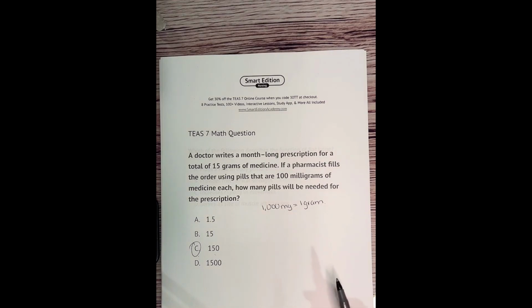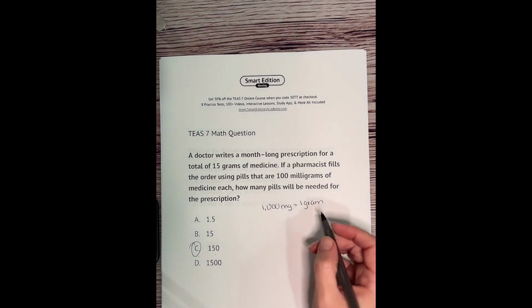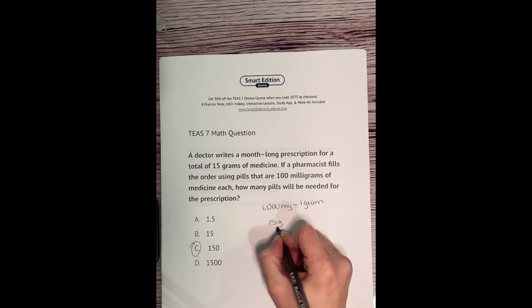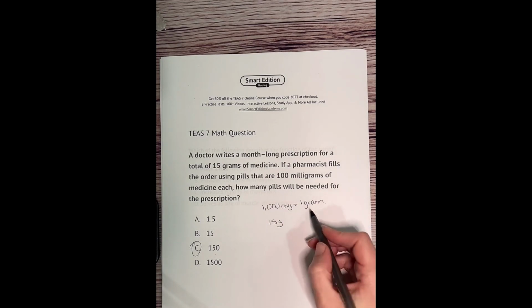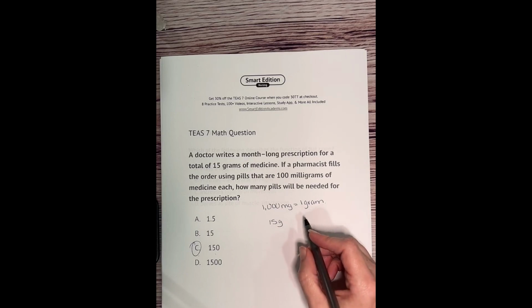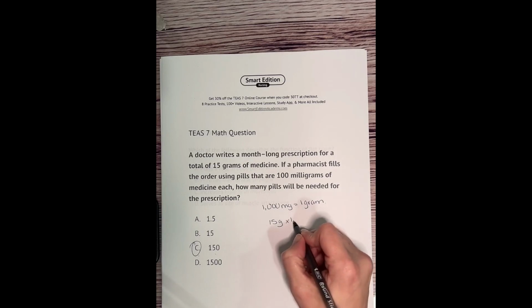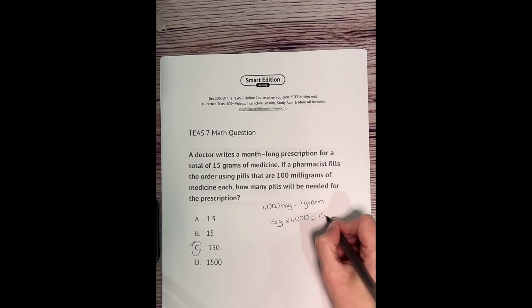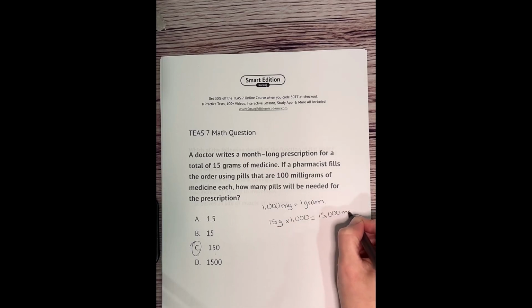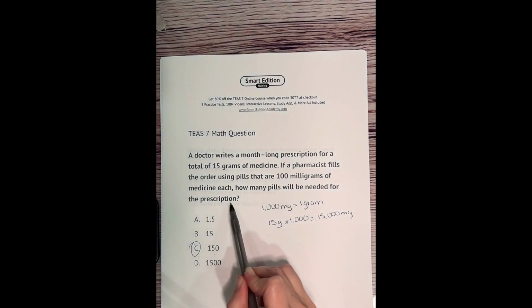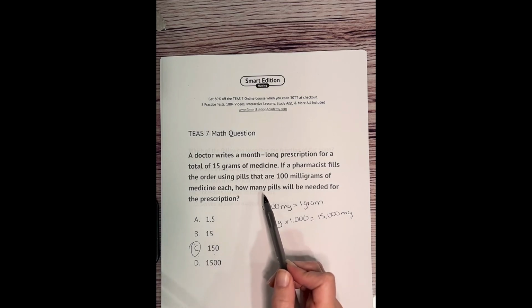So if we know that we've got 15 grams, and we know that 1 gram is 1,000 milligrams, then we can multiply this by 1,000, and that's going to give us 15,000 mg. But we're not done, because we need to know how many of the pills will be needed for the prescription. We're still converting here.